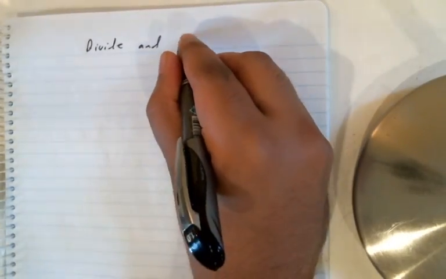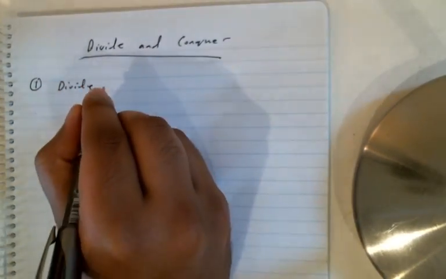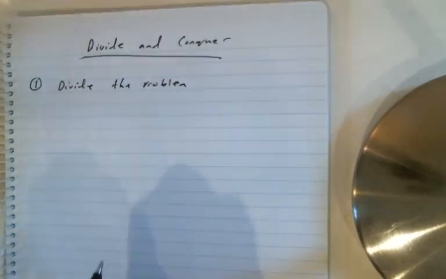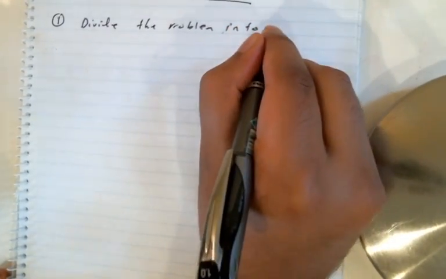Divide and conquer. So step one is divide the problem into subproblems.